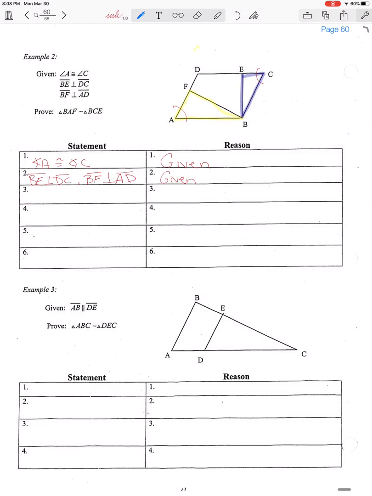Now, we do have our perpendicular. So I have BE perpendicular to DC. So here's my right angle. I can call it angle 1. And I have BF, which is this right here, perpendicular to AD, which would be right here. So here is my angle 2.